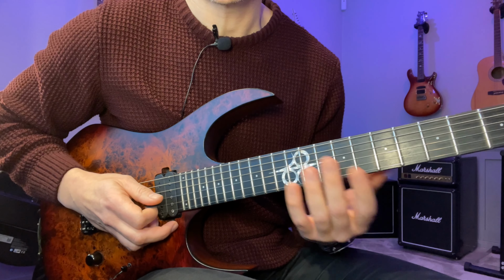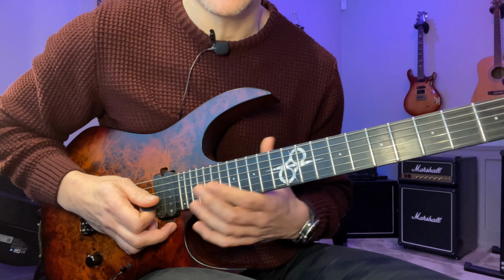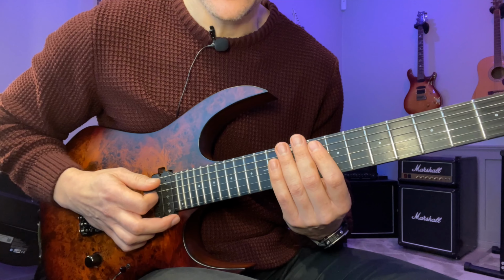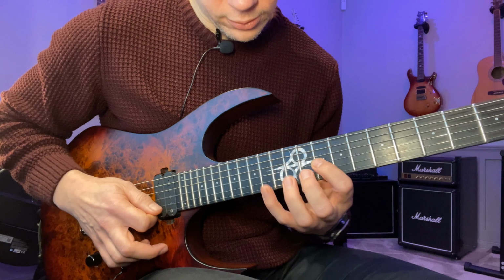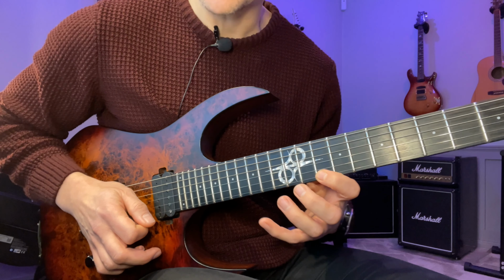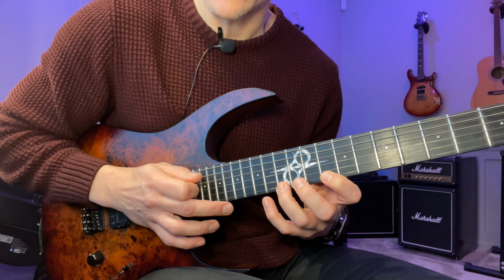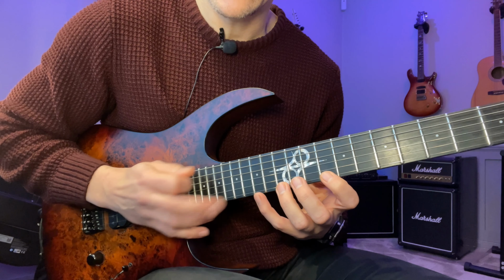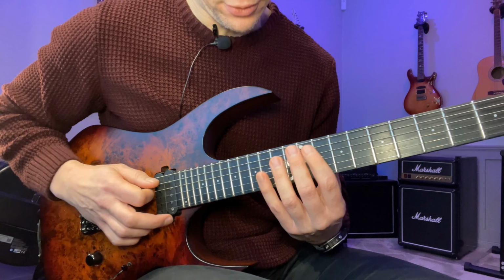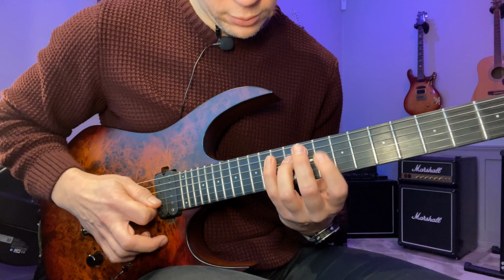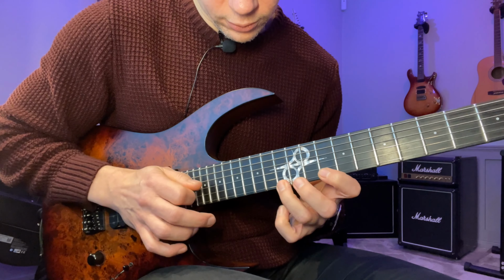A good way to practice that, I like to sort of sequence my movements when I practice slowly. So as soon as you hit this note, you want to make sure that you have your tapping hand right by the fret you're going to tap.